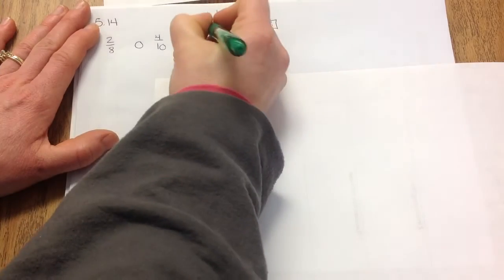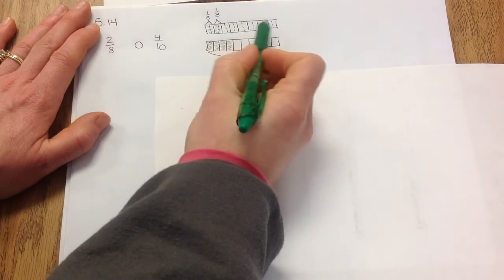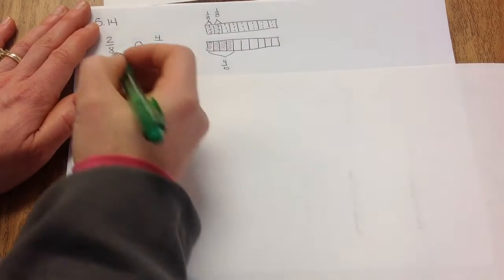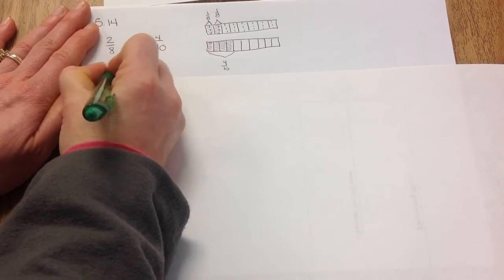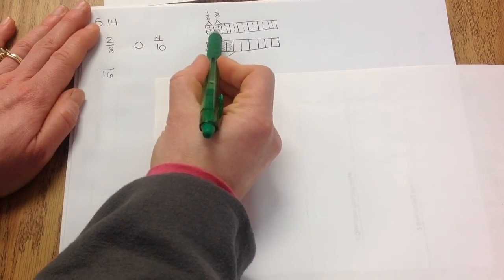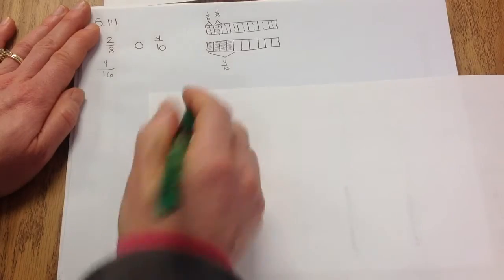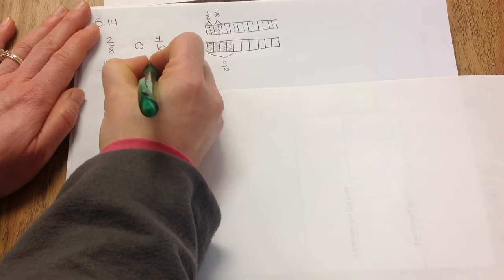Okay, our eighths are cut in half. Now what do I have? How many pieces do I have now? Well, you have 16ths. But how many 16ths are shaded in? 1, 2, 3, 4. Oh, now I'm comparing 4/16 to 4/10.